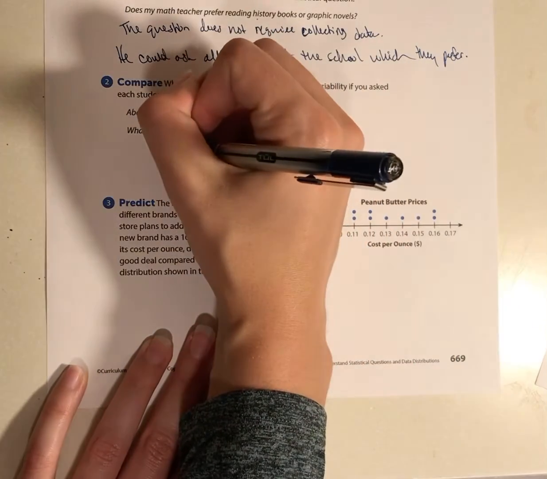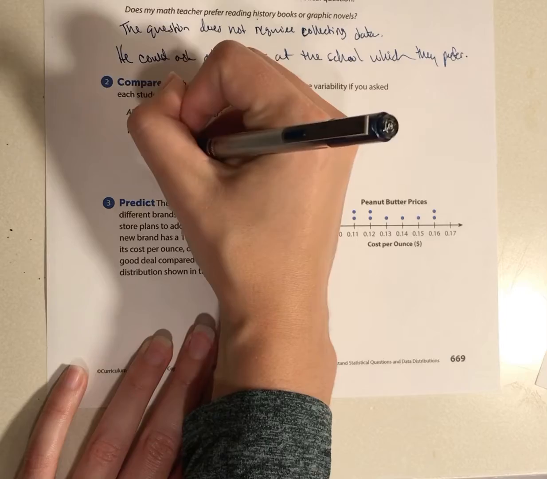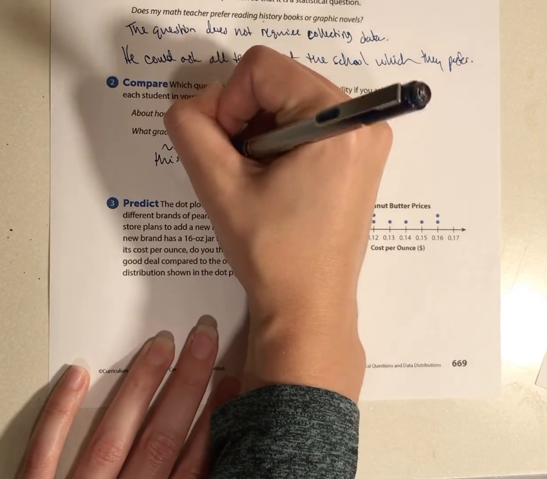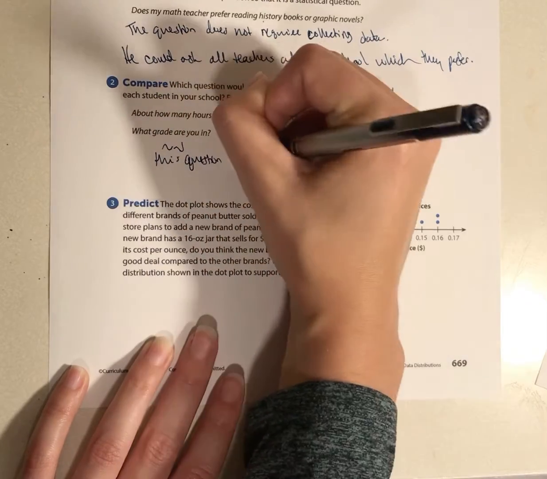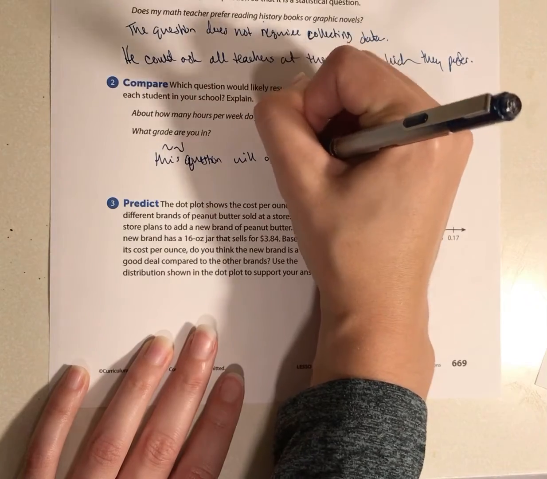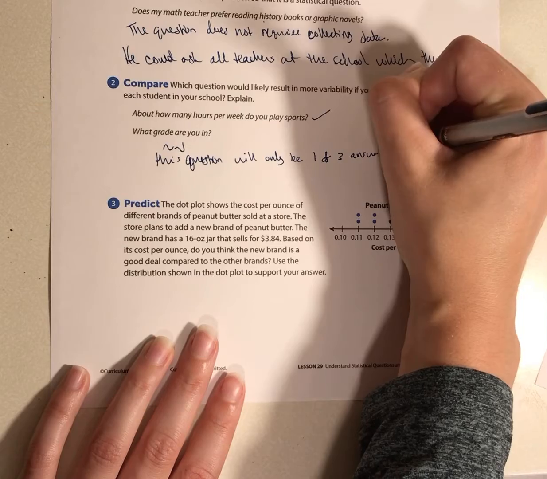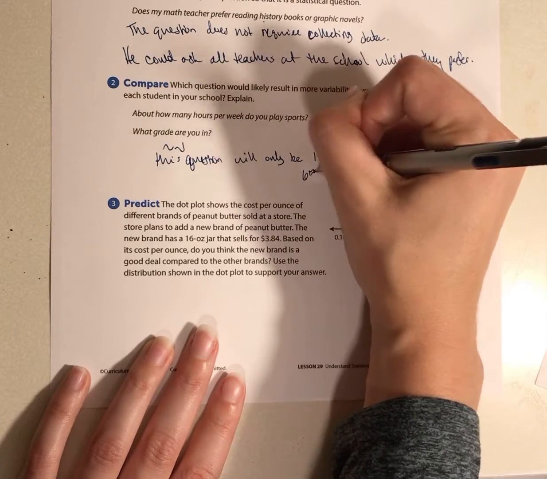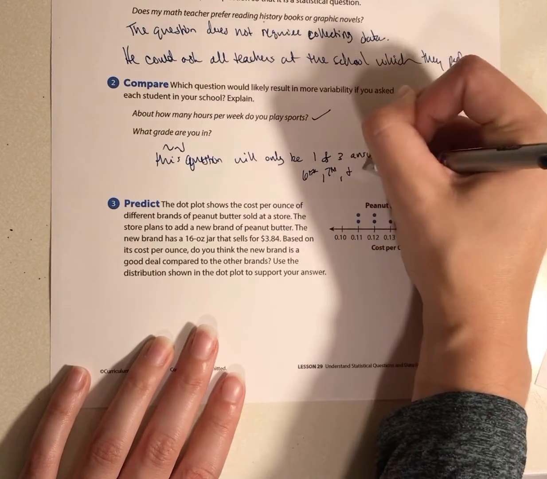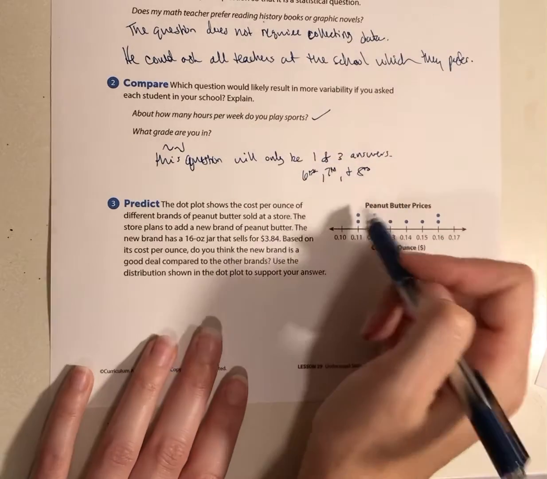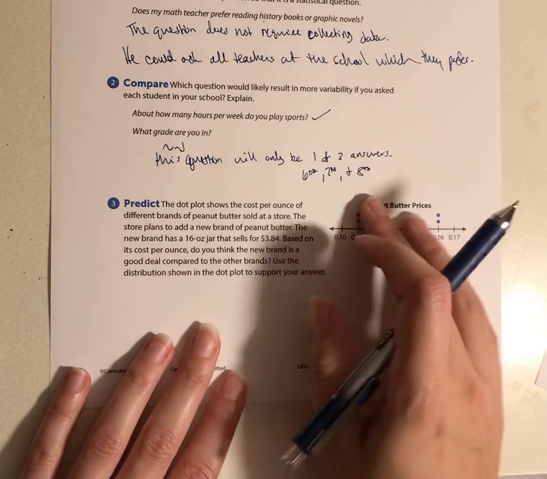Again, what grade are you in? You could say this question will only be 1 of 3 answers. Remember, we have 6th, 7th, and 8th at our school. So you only get 1 of those 3 answers. So it's not going to be a lot.